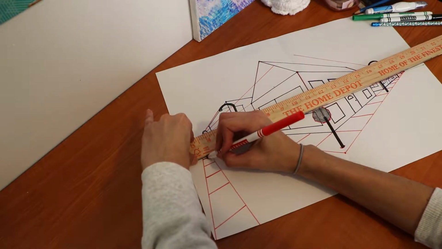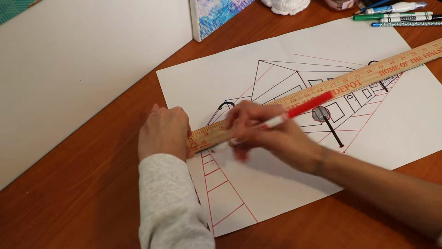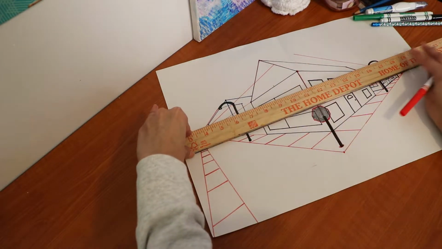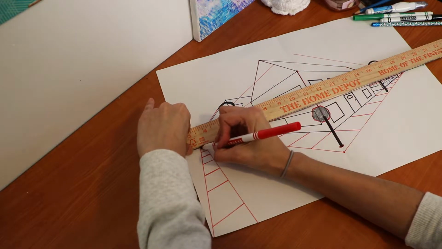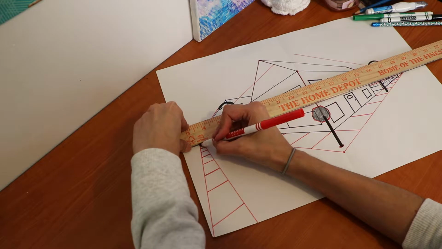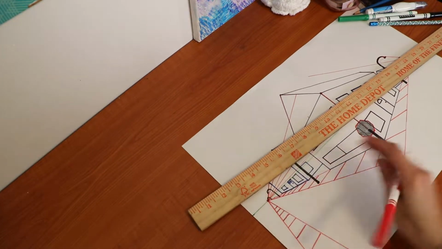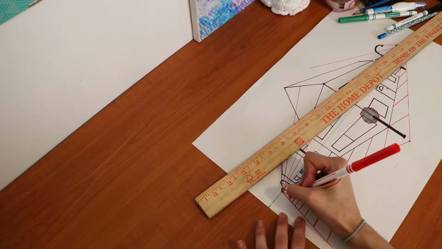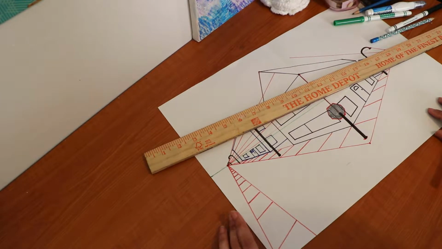Don't forget that as they go further into the distance, they have to get more narrow as they get further away. So if I want, I can just freehand it and draw in the rest of those lines.